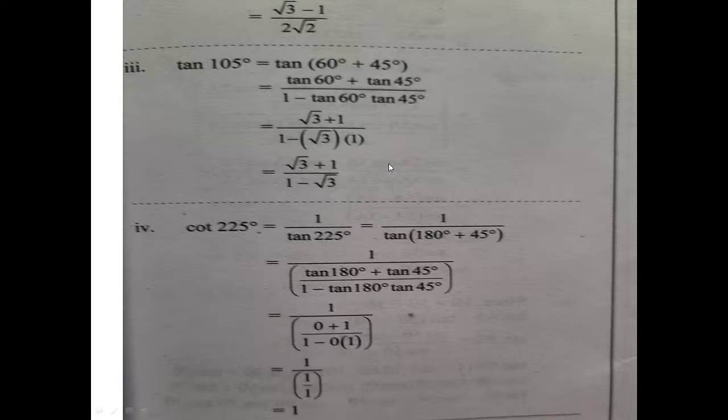Okay, so first example, tan 105 degree is equal to tan of 60 plus 45 degree. Here we use which formula? That is tan A plus B. What is the formula for tan A plus B? Tan A plus tan B upon 1 minus tan A into tan B. Here the value of A is 60 degree and the value of B is 45 degree. So tan 60 plus tan 45 upon 1 minus tan 60 into tan 45.